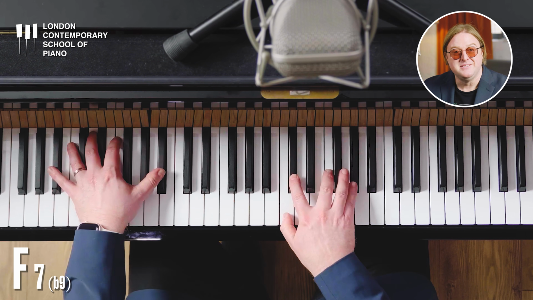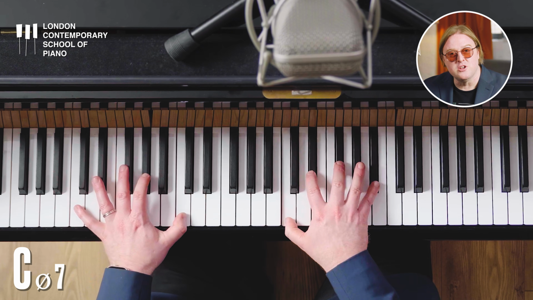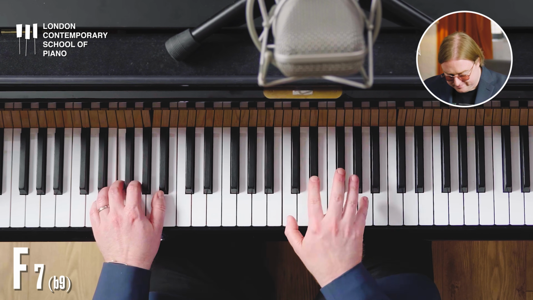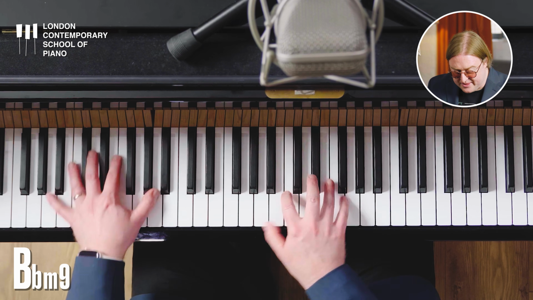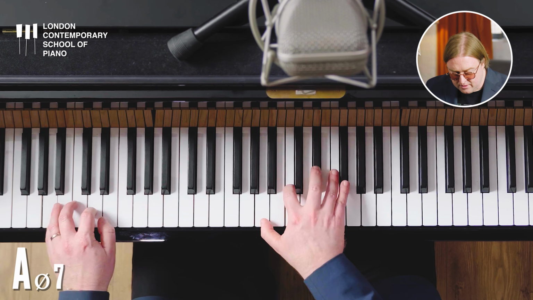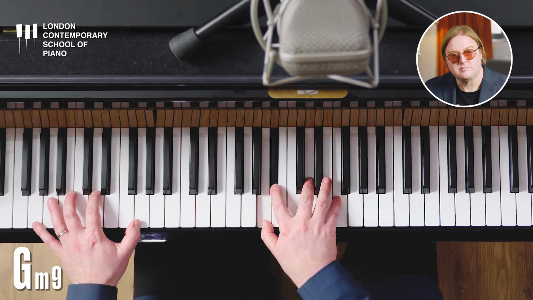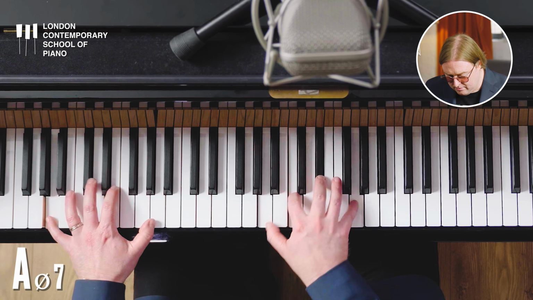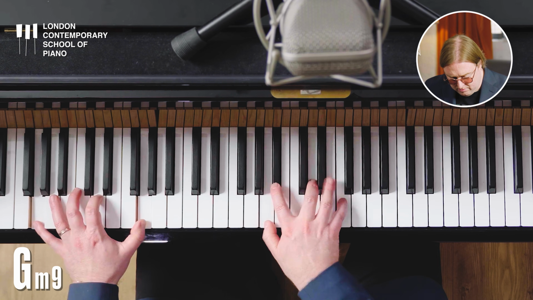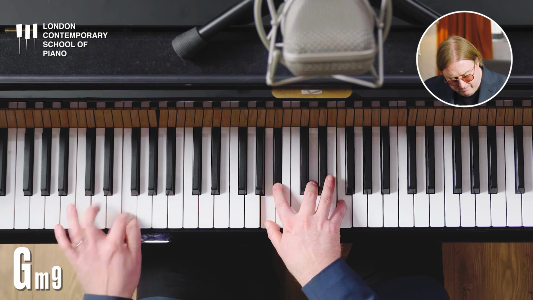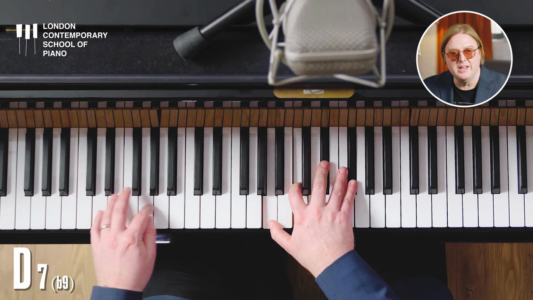Stay with me here. A bit of chord theory today, because we're moving beyond the 7th. We can do this in other keys as well. I'll just stay on this key for a little while so you can really absorb it.